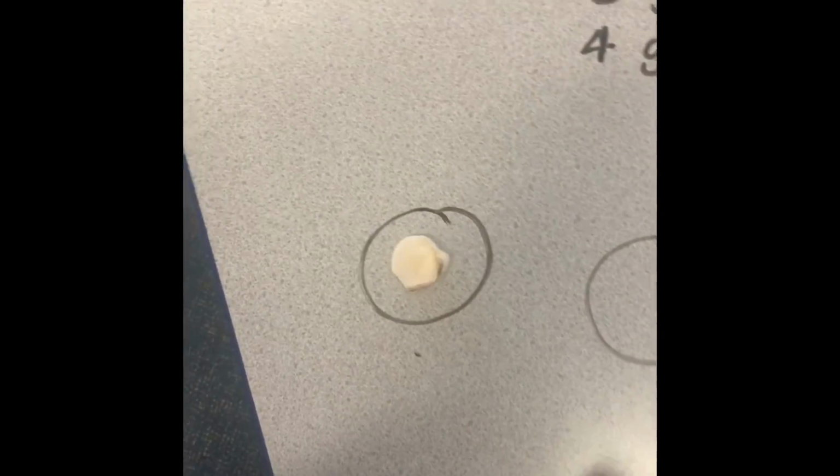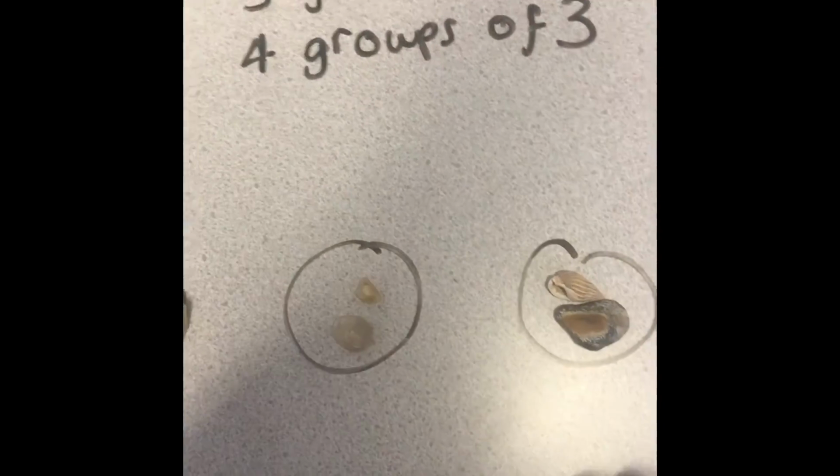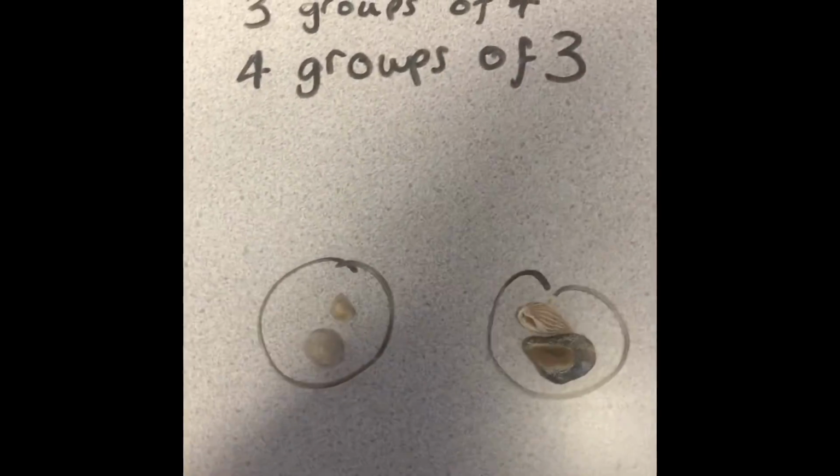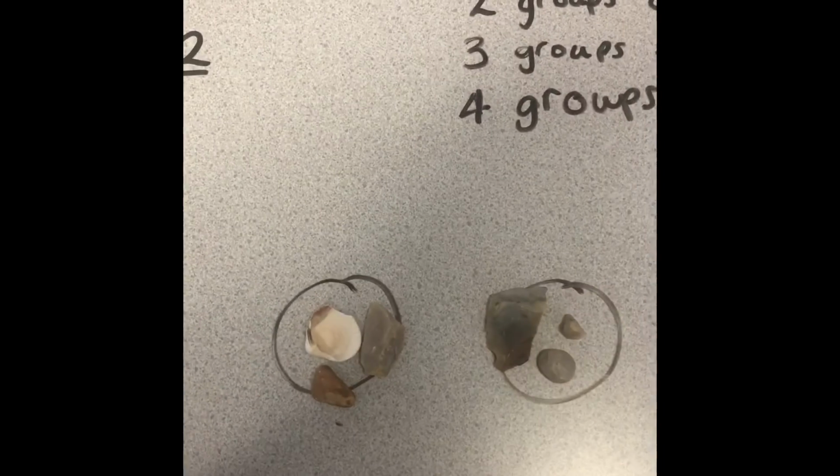You've got your blank books. It's just a bit bigger for me here. I'm going to share out my 12 pebbles and shells. 1, 2, 3, 4, 5, 6, 7, 8, 9, 10, 11, 12.